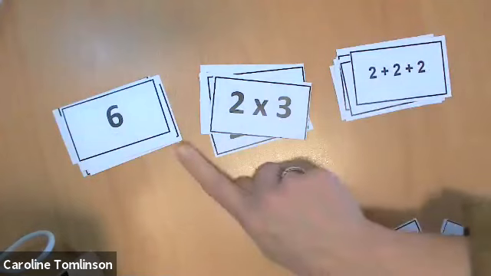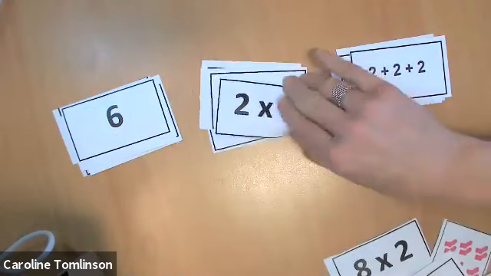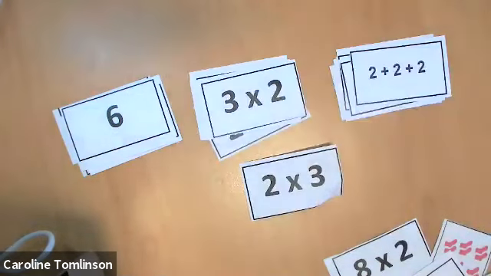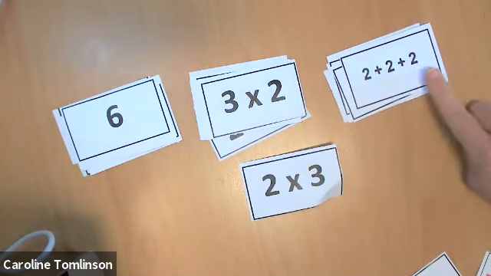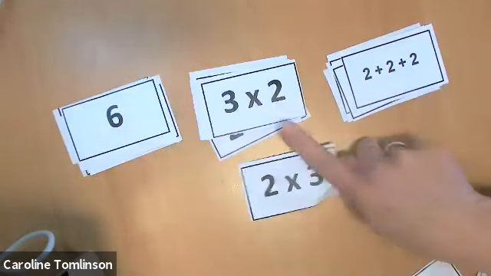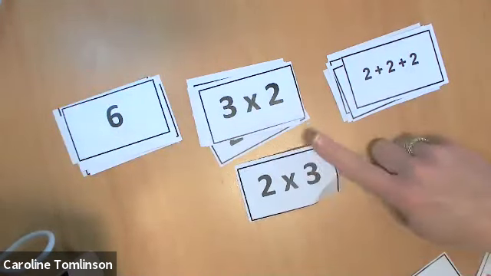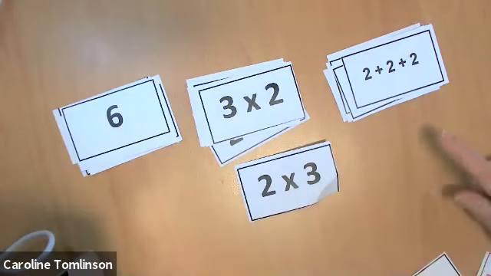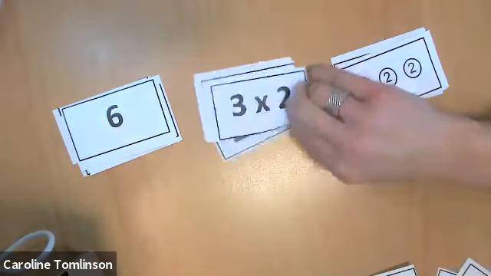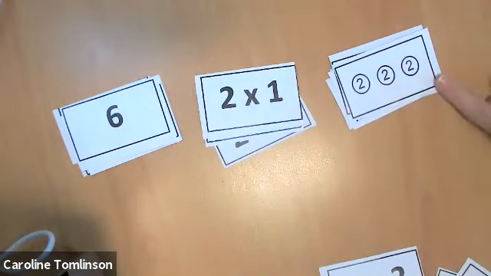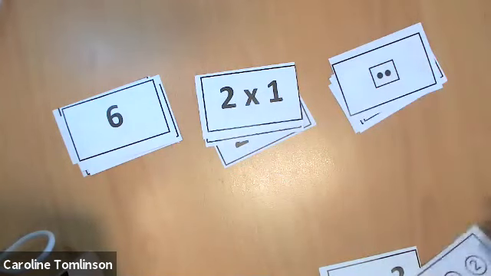The next fact I'm going to talk to you about is 2 groups of 3 or 3 groups of 2. You can see here that it's repeated addition. We can talk to our children about 2 plus 2 plus 2 is the same as 3 groups of 2. And the answer is 6. So if I were using these flashcards as a lotto game, I might want to match up all of these matching corresponding facts. I've also got 3 groups of 2 here.